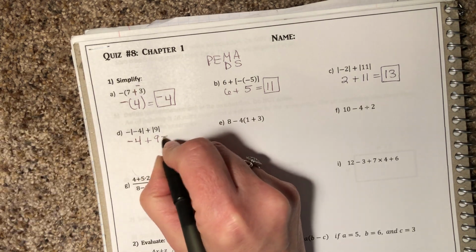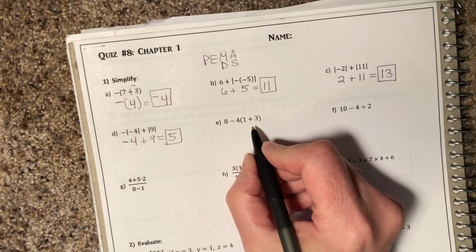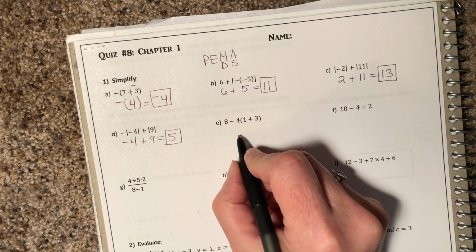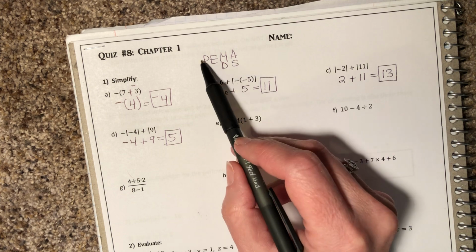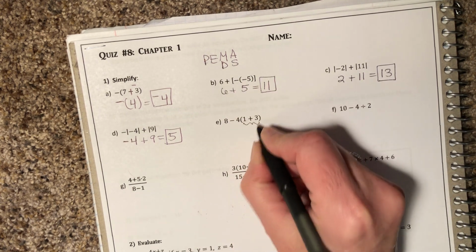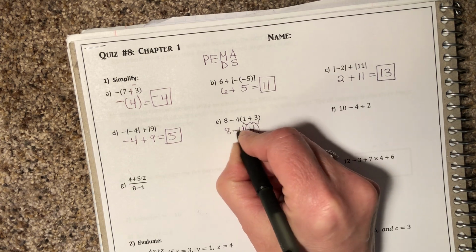Plus 9 is 5. Okay, now here be careful. If you went 8 minus 4 first, you violated PEMDAS. That means you subtracted before the P, and the P says, got to do this first. So 4, then rewrite everything.